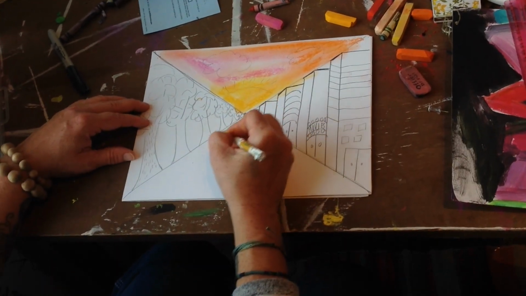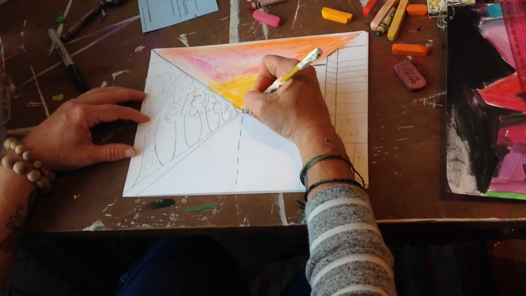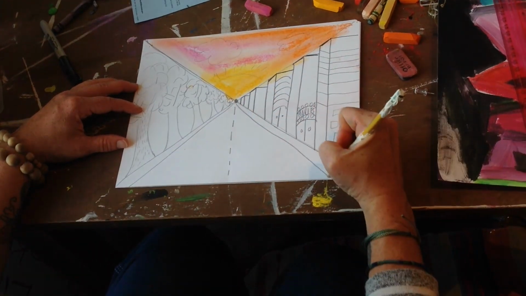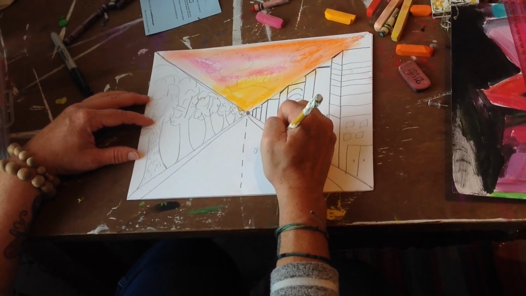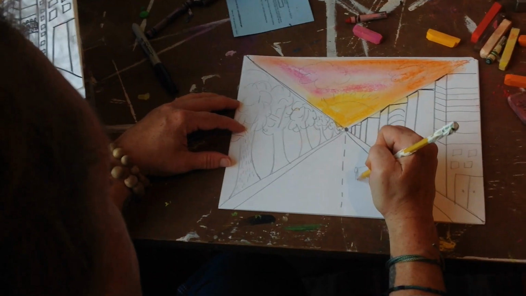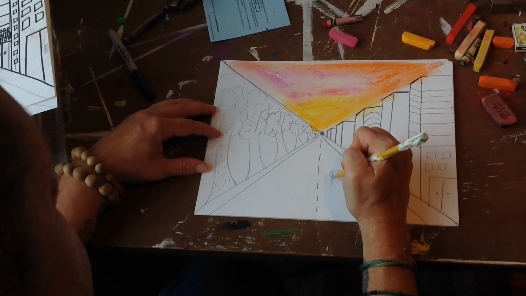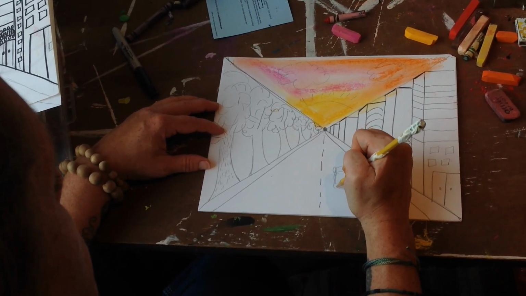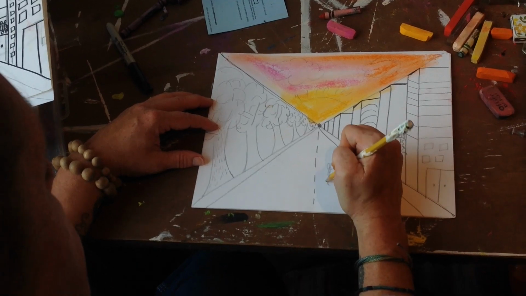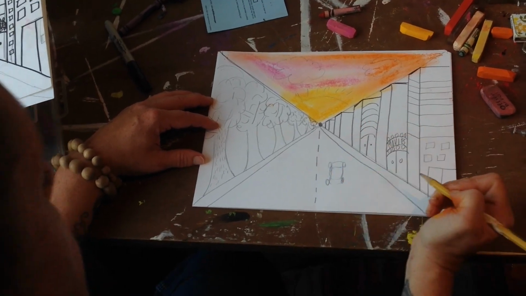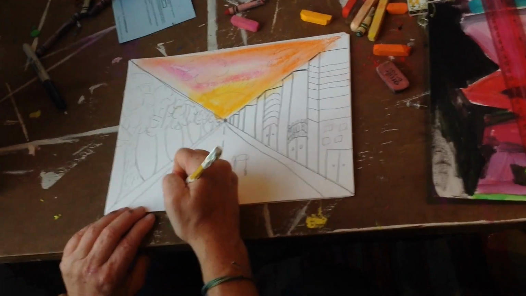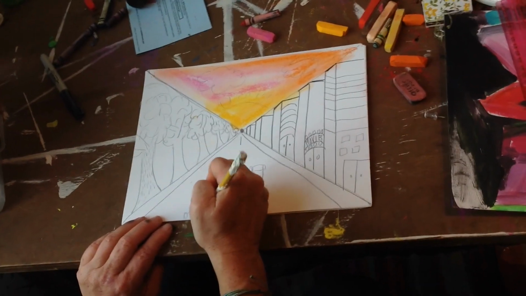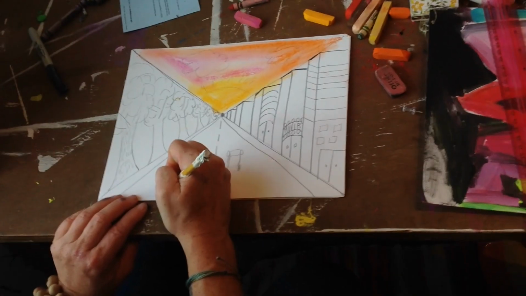You could add a sidewalk. You could add some cars. Ooh, how am I going to do my car? Here we go. Ooh, it's a little race car. Right? You could add people walking. So again, make it your own. You are the artist.